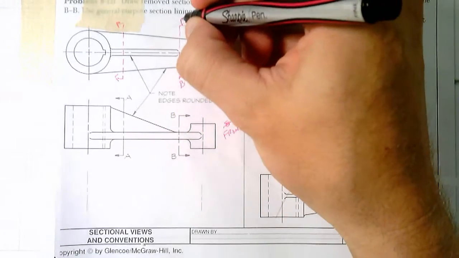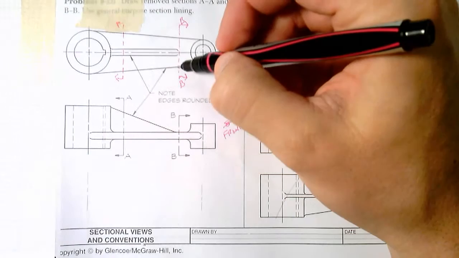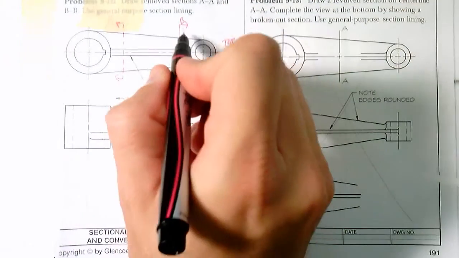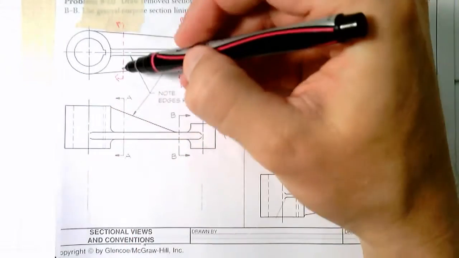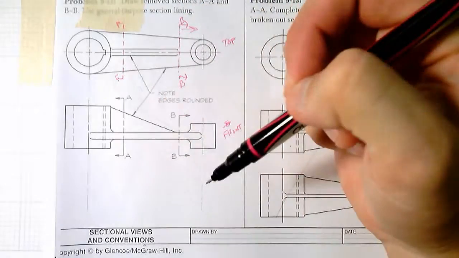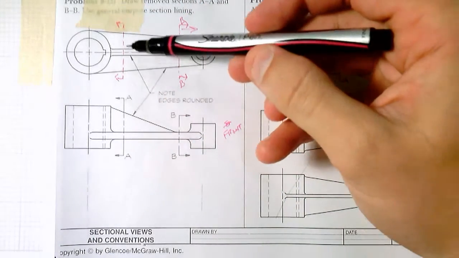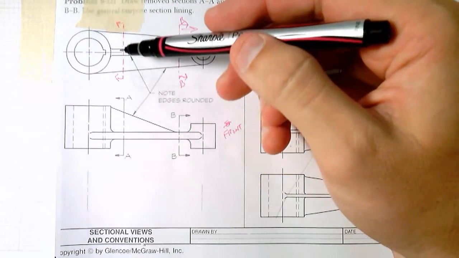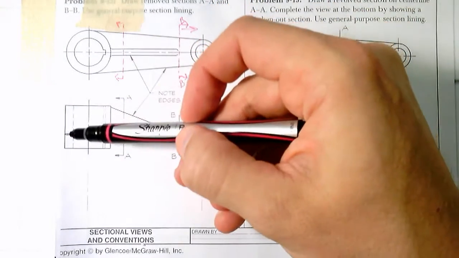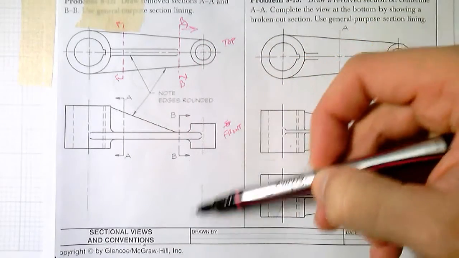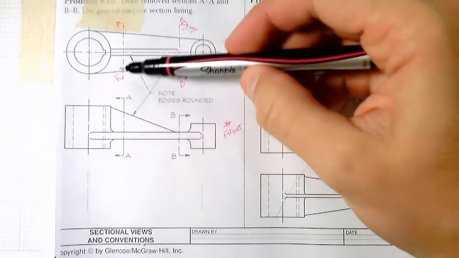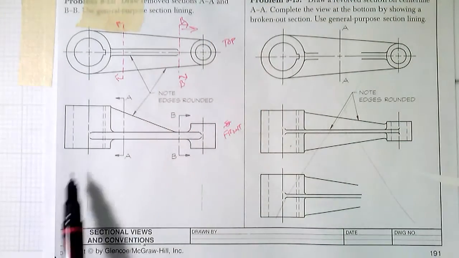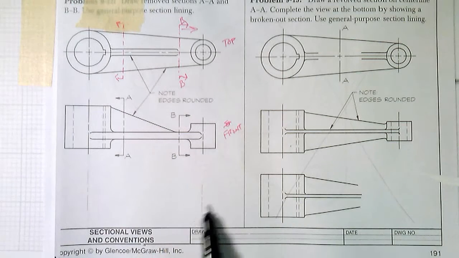Remember, we want to know what material we're cutting through. So in this area we're cutting through all this material and we're looking that way. In this area we're cutting through all this material and looking that way. So we're going to start taking some of this information and look at these in a different way, because it's not going to be projected lines all the way down. We're going to have to break out section AA and put it over here, and break out section BB and put it over here as well.